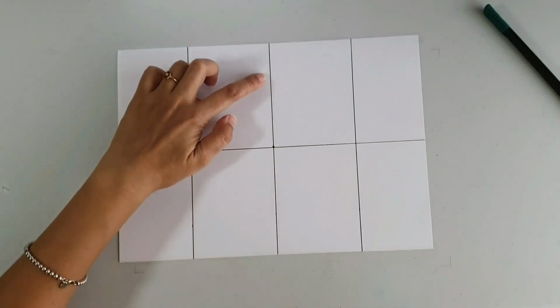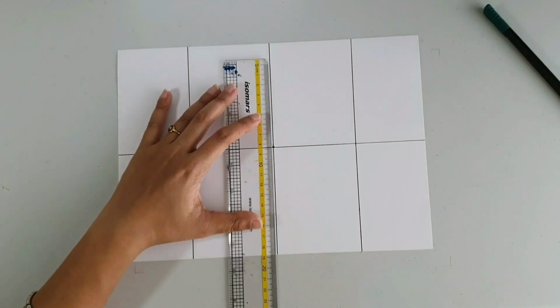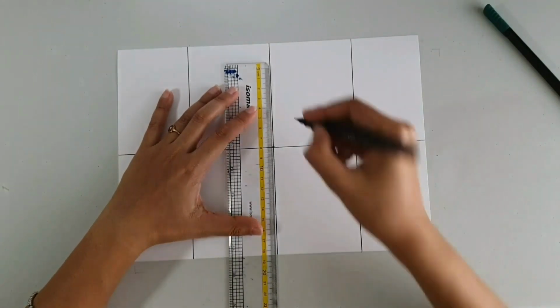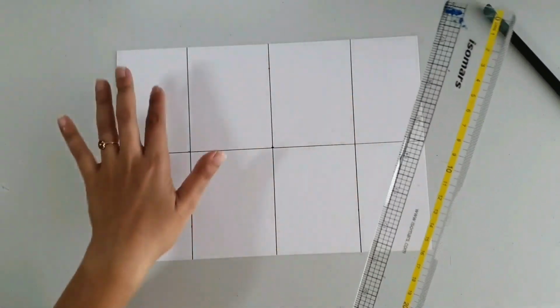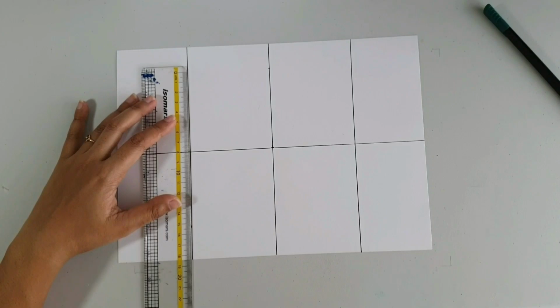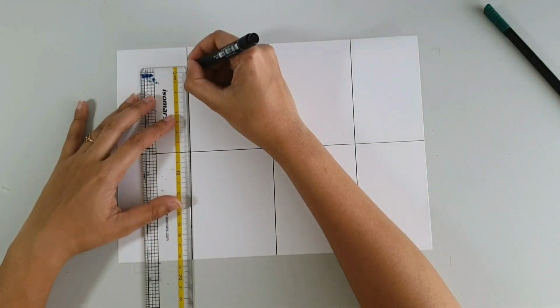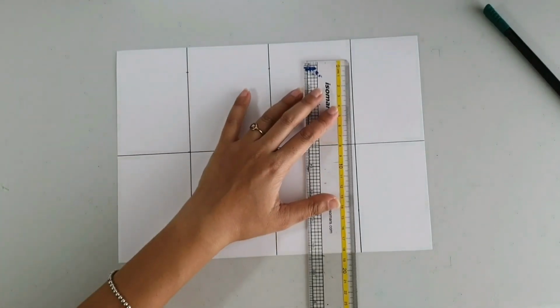Now we will divide the line above the center and below the center with 8 centimeters. So let's mark 8 centimeters away from the center on both the sides. So 8 centimeters on your left and 8 centimeters on your right.